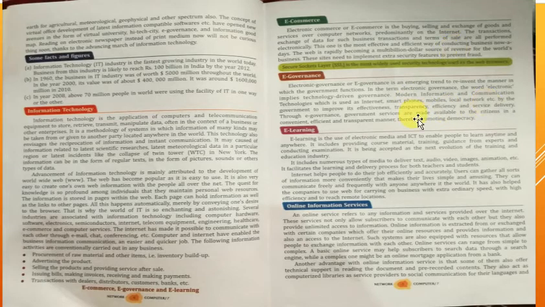All right. Next is e-learning. What is e-learning? It is the use of electronic media and ICT to enable people to learn anytime, anywhere. It is the interface between teachers and students that is done through text, audio, video, images, animation, etc., due to which any student anywhere around the world can study at the comfort of their own home. Like we are communicating right now, this is also e-learning. Next is online information services.